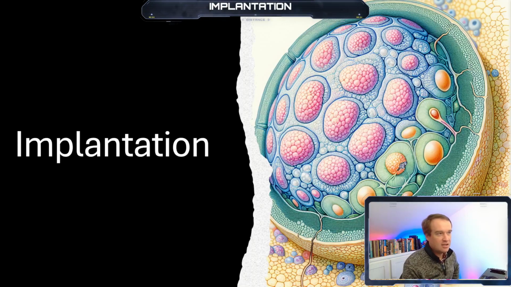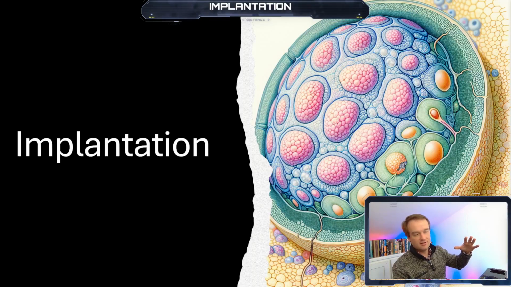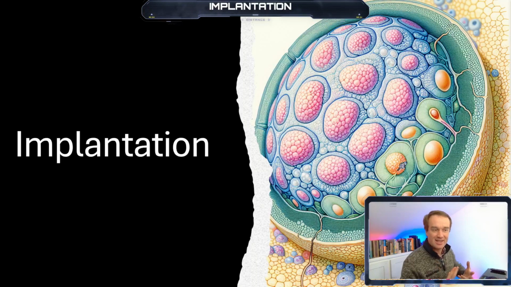So implantation. We talked about cleavage up through, obviously this is only for mammalian systems or for mammalian reproduction because amniotic eggs and things, there's no implanting into the uterine wall or anything like that because there's no uterus, or they're not in there at least.